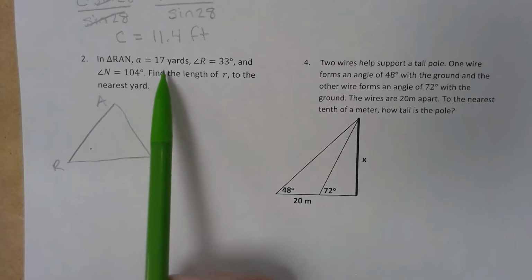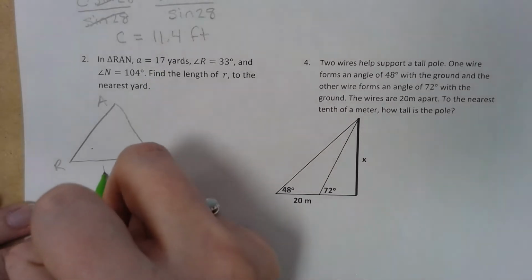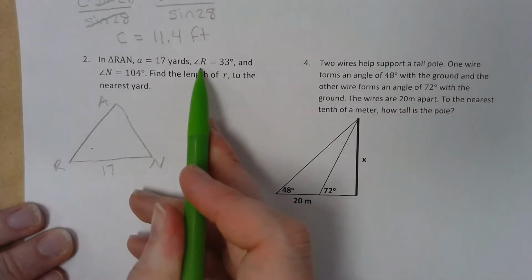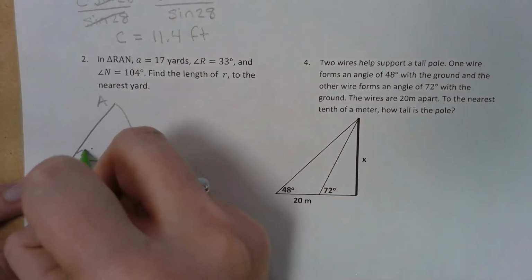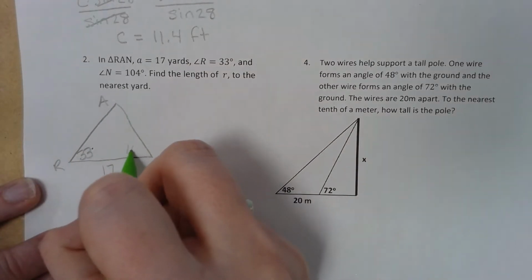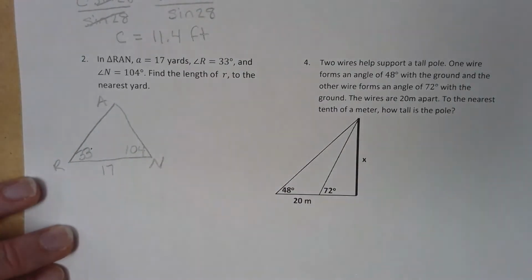It says side A is 17 yards. We know that goes opposite of angle A. Angle R is 33 degrees. And angle N is 104 degrees. It wants us to find the length of side R.